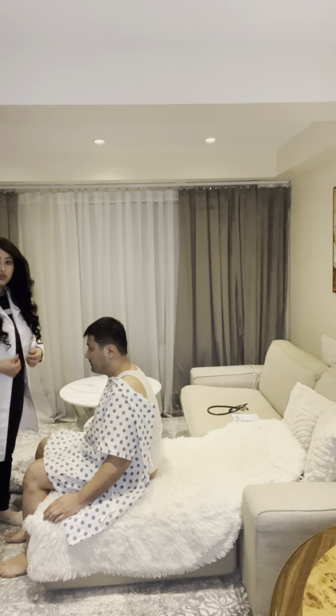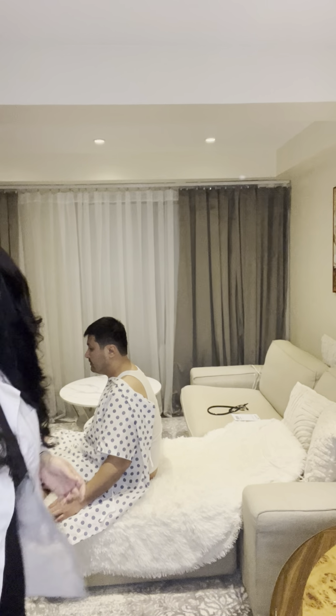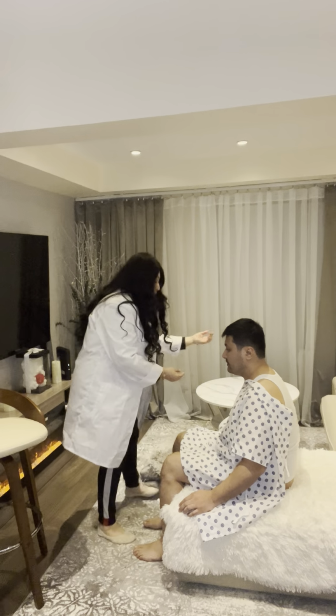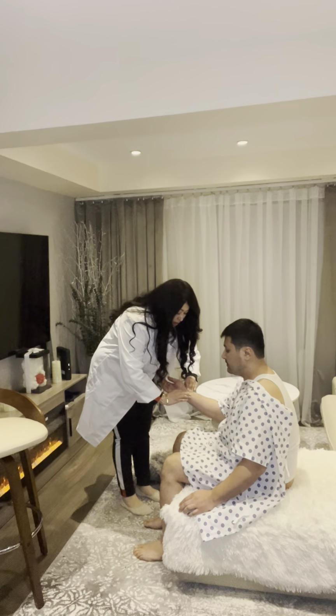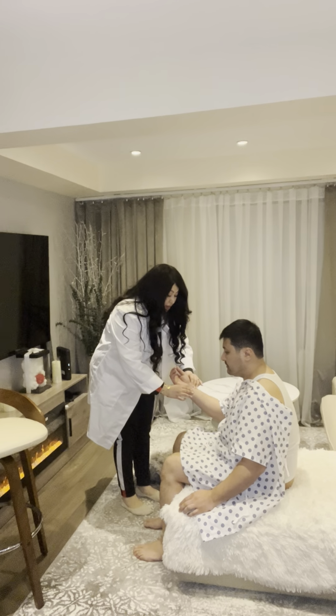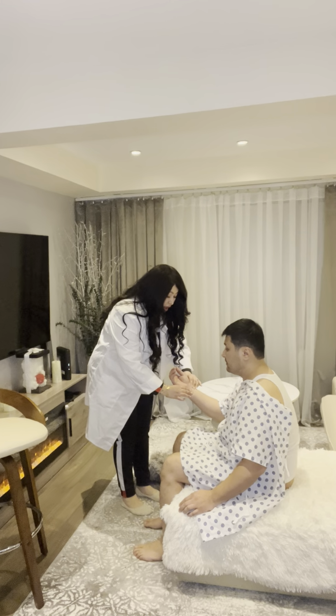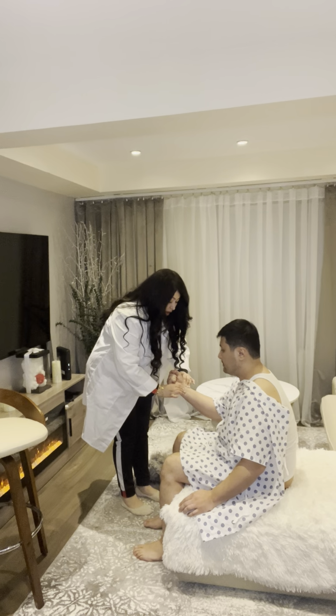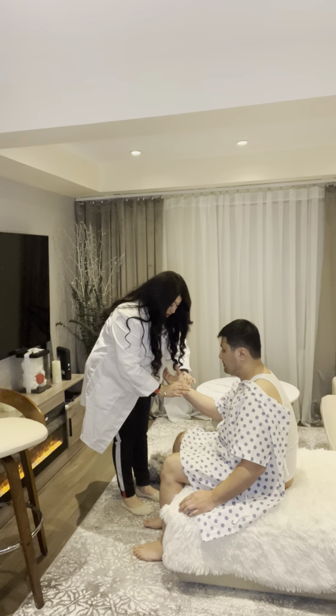Next, we're gonna do the Allen's test. So I'm gonna check for the blood flow coming. I'm gonna press the radial and ulnar artery and make a fist. Open, I'm releasing the radial artery and I'm checking.